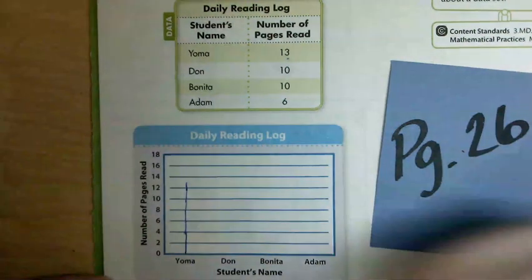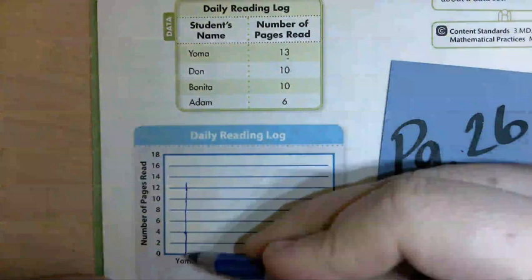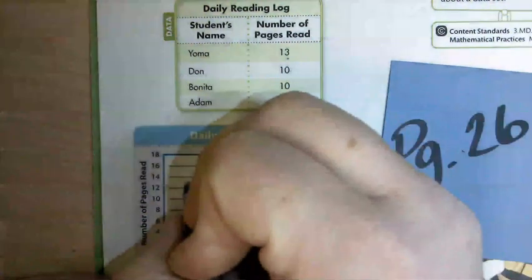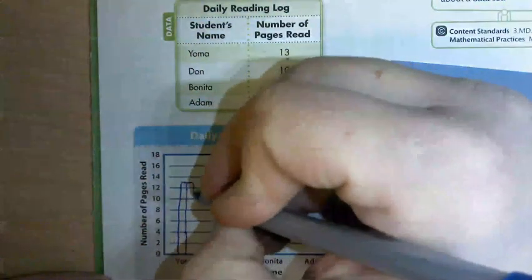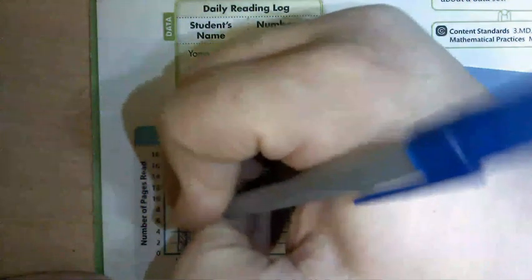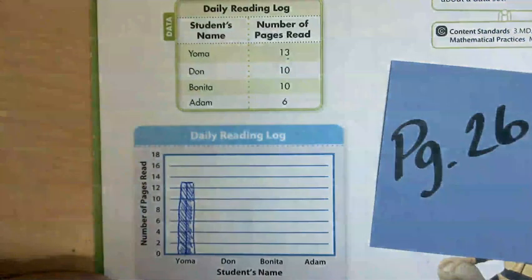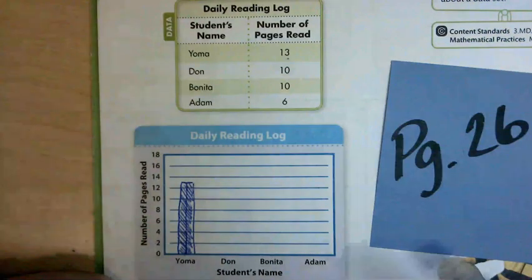All right. Now, when I make my bar graph, I like to start off doing a line like that. And then I'm just going to build my bar off of it. I just do my line over a little bit and then straight down. And then I'm going to shade that in. Now, when I do this, I'm not spending a ton of time coloring it. I'm just coloring it nice and easy like that. Let's take a look at our next one.